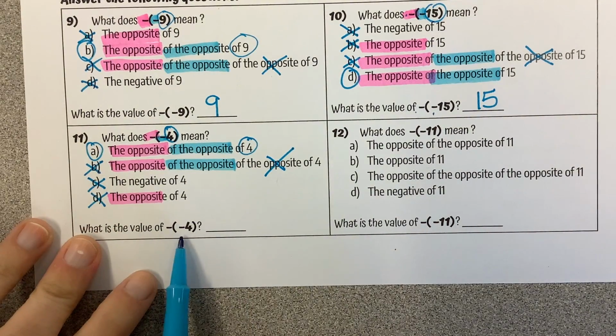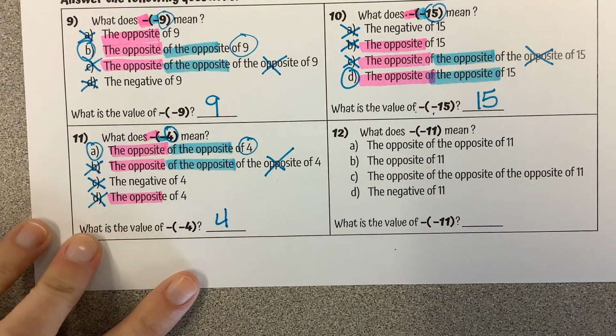What is the opposite of negative 4? The opposite of negative 4 is positive 4.